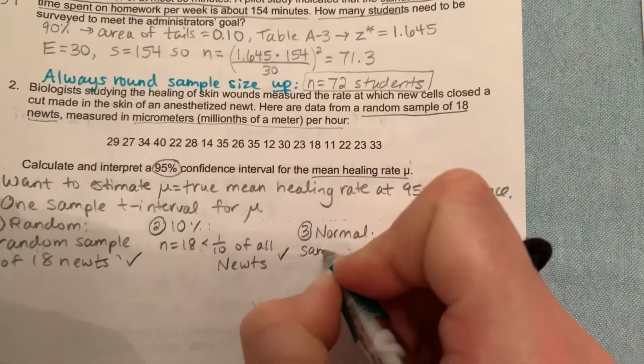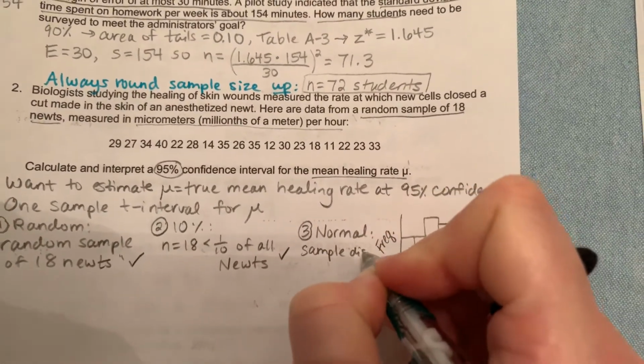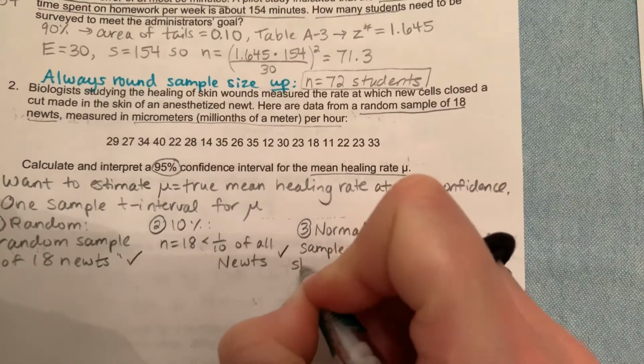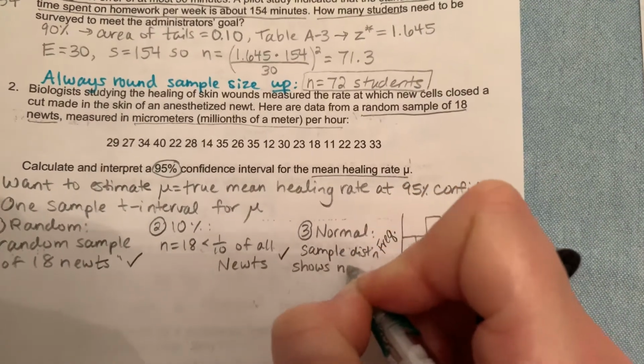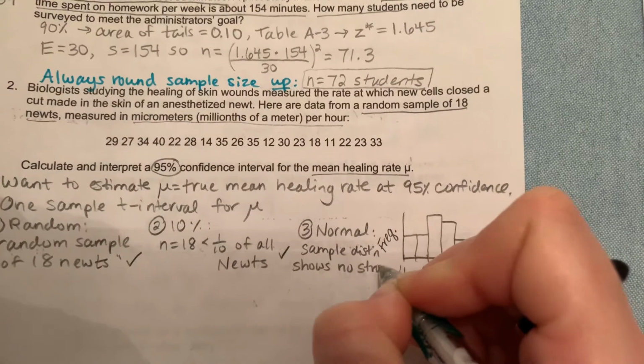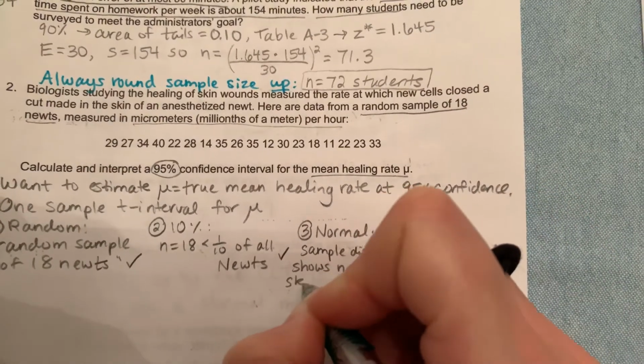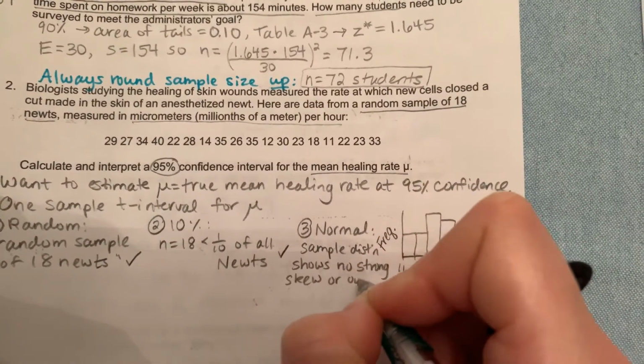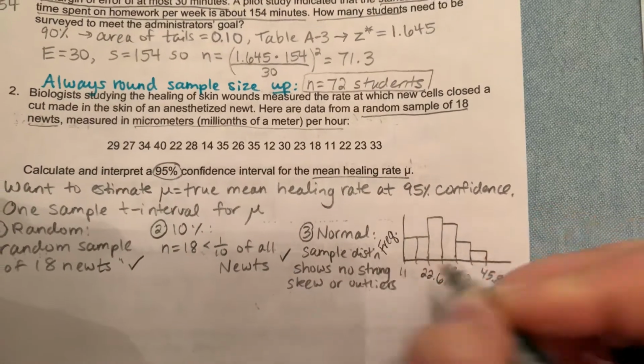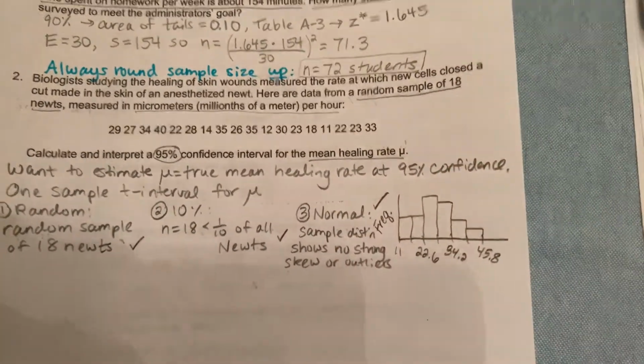The sample distribution shows no strong skew or outliers. Okay, good to go. The normal condition has been met.